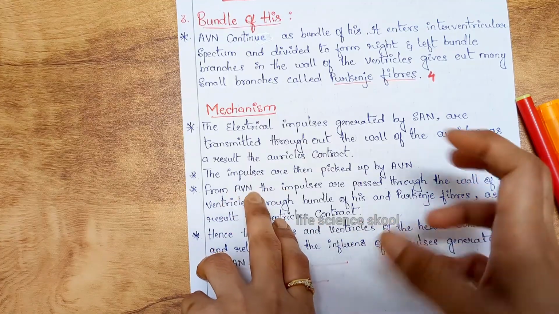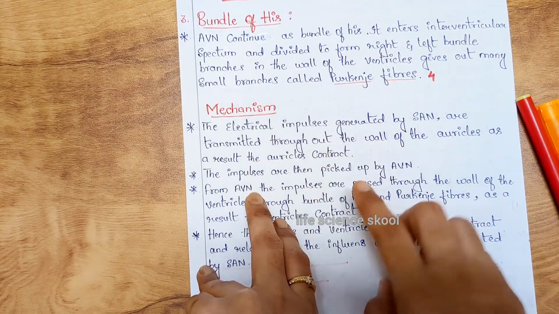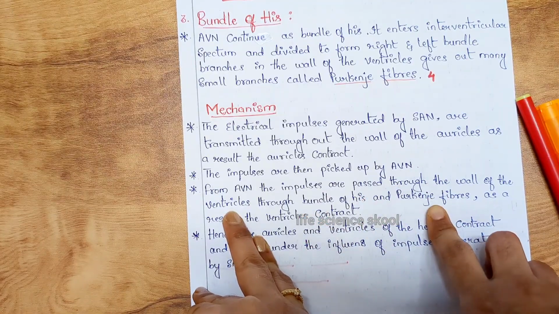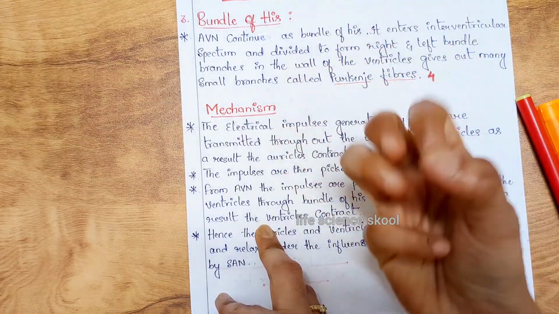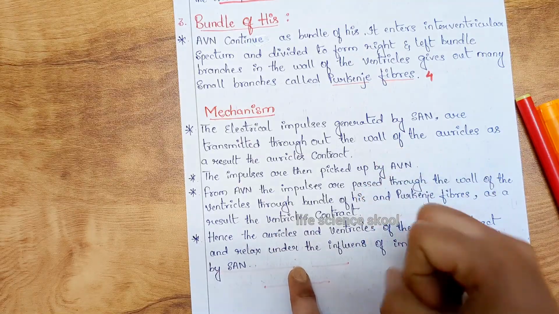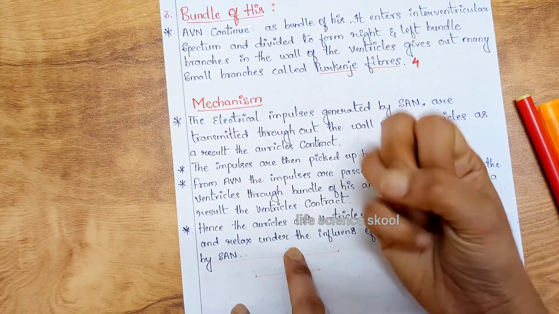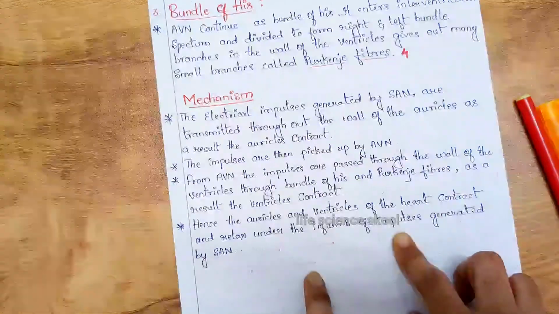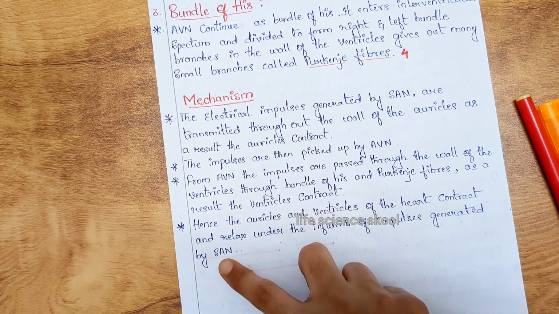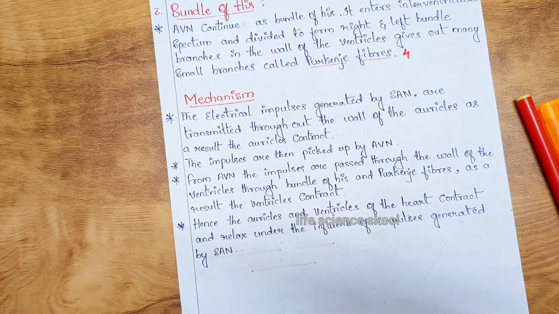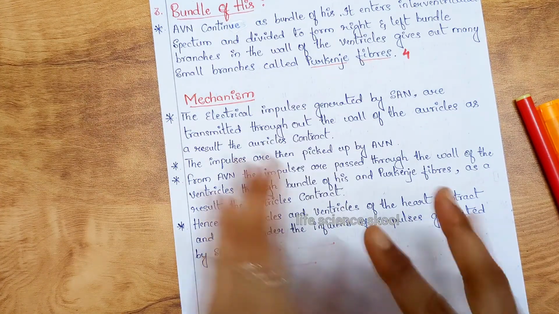From the AVN, the impulses are passed through the wall of the ventricles through the bundle of His and Purkinje fibers. As a result, the ventricles also contract. Hence, the auricles and ventricles of the heart contract and relax under the influence of impulses generated by the sinoatrial node. This is a very simple mechanism, and very interesting also.